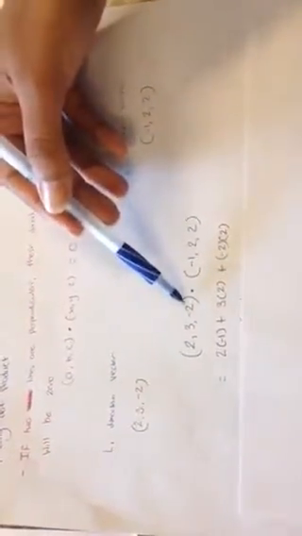So the direction vector for line 1 is equal to (2, 3, -2), as we determined previously. And the direction vector for line 2 is (1, 2, -2). So in order to determine the dot product, we can simply multiply the x, y, and z coordinates for each of the lines and add them.